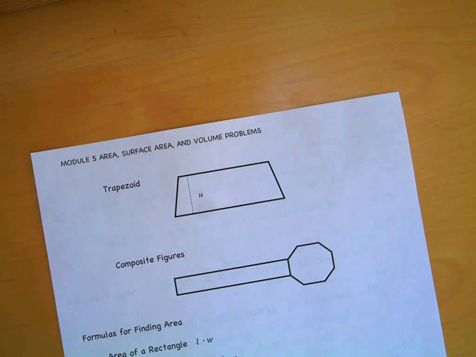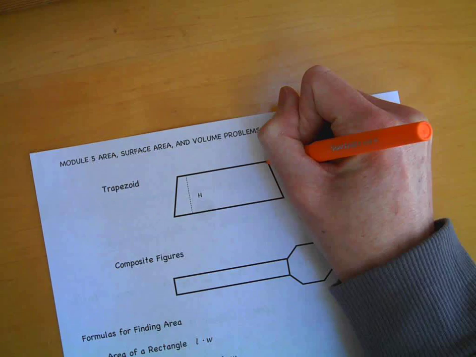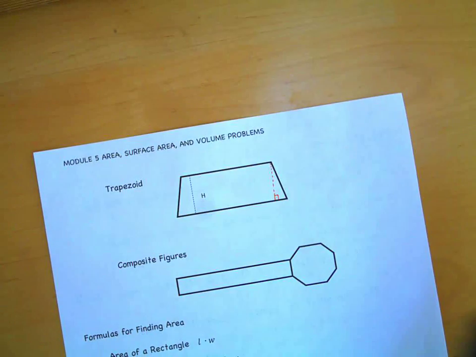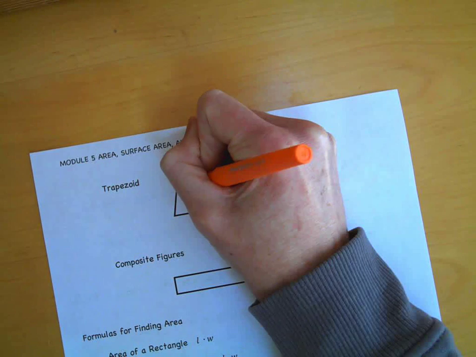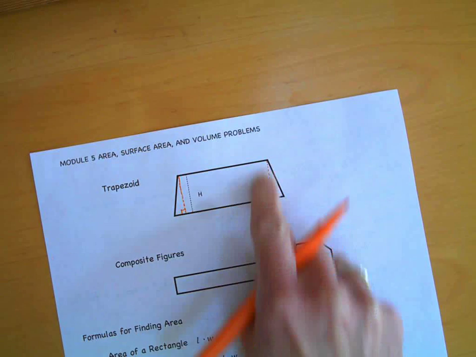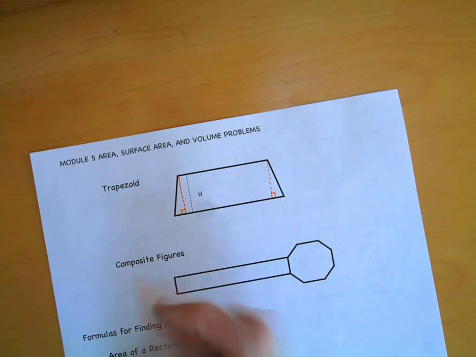Now let's look at what we do if we have a trapezoid. What I want you to think about is there's actually 2 different ways to determine how to build a trapezoid. If you take this little guy right here, just like we did with the parallelogram, and we cut it off, and then we take this little guy right here and we cut it off, what shape do you see inside here? You see a rectangle and 2 itty-bitty triangles.